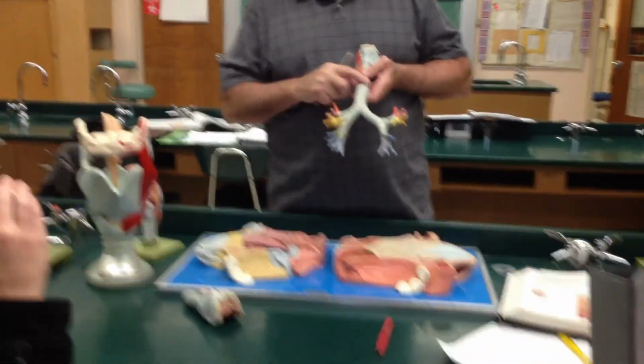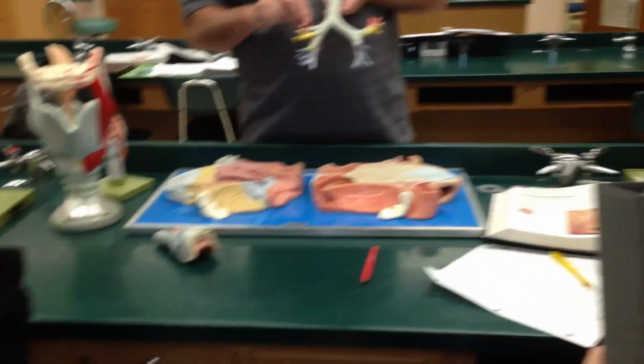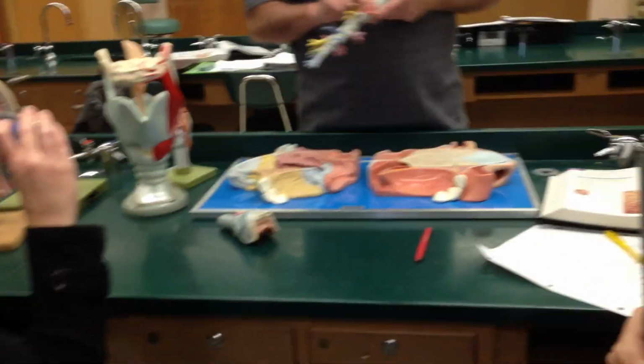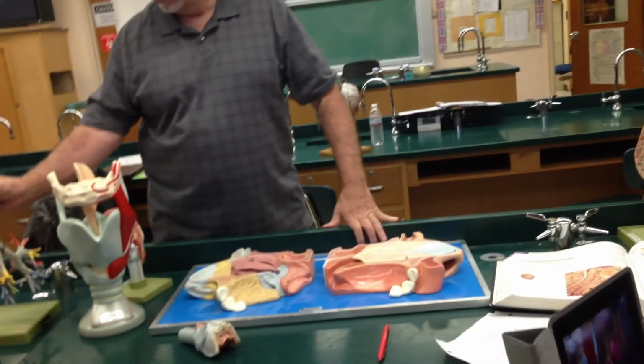A bronchus is going to have cartilage on it, all the way out. And that determines what a bronchus is. We okay with that? So this is a good model for showing you that.